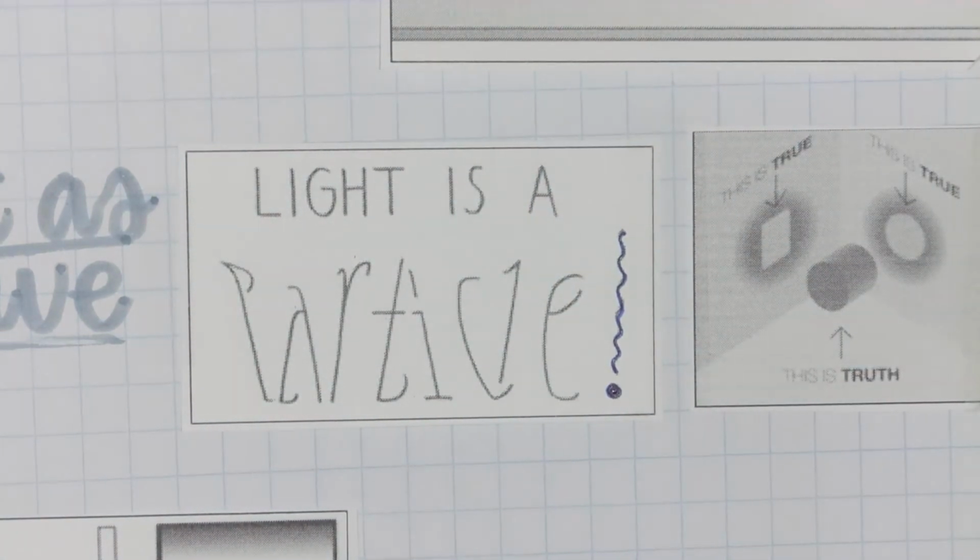So particles and waves are mutually exclusive. You're not supposed to be both. You're supposed to be one or the other. But sometimes when we run an experiment, light behaves like a particle, and other times it behaves like a wave.